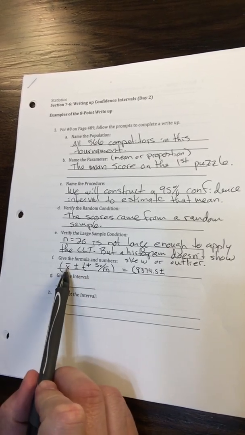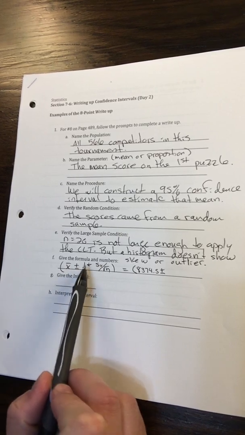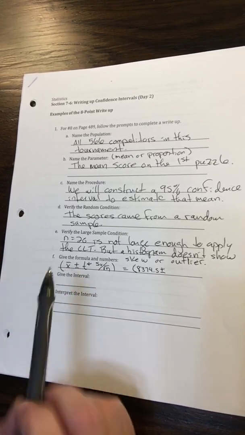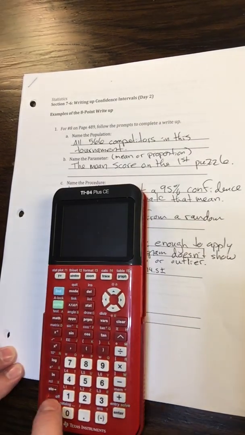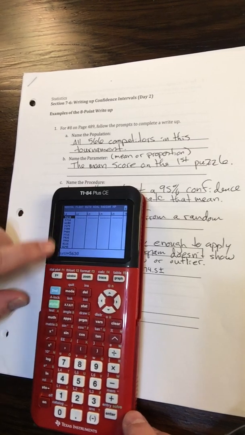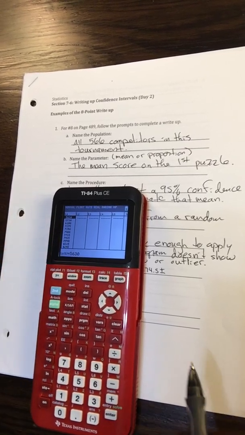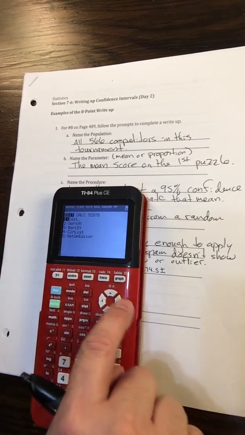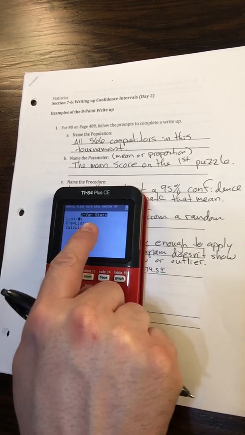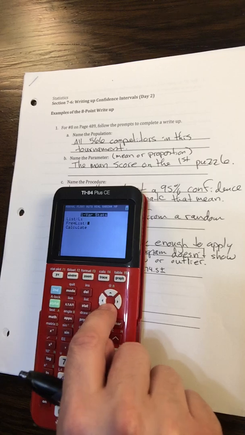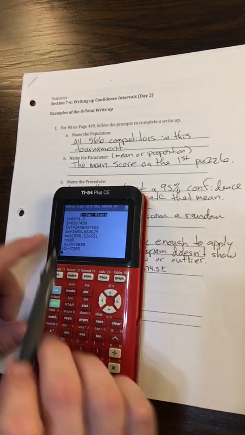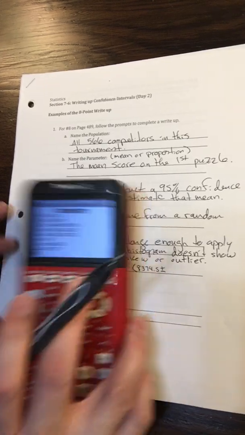So anyway, the formula is x bar plus or minus t star times the sample standard deviation over the square root of n. The x bar I get from going to the calculator, and I had all this stuff in this list. We looked at the histogram a minute ago, and this is what you do. You hit stat, you go over to calc, you hit 1, and do one variable statistics. And you guys have done this before. You've done it quite a few times. There's the average, and right there is the standard deviation.